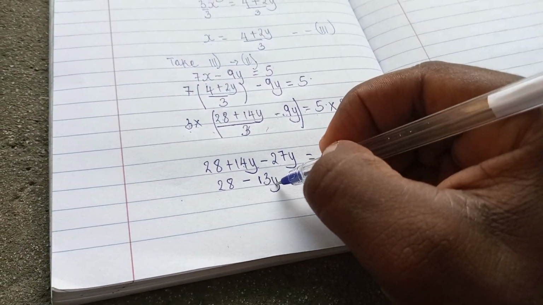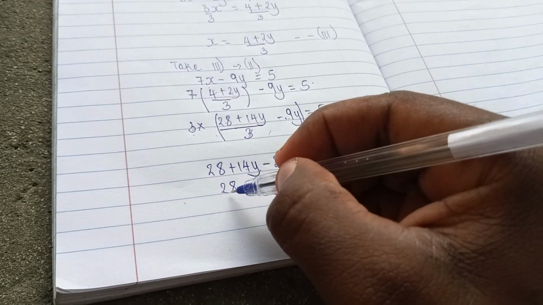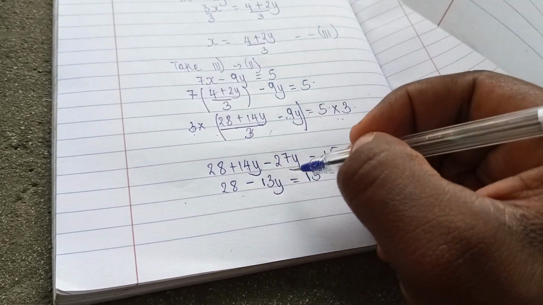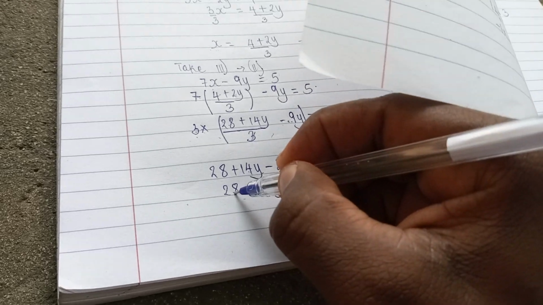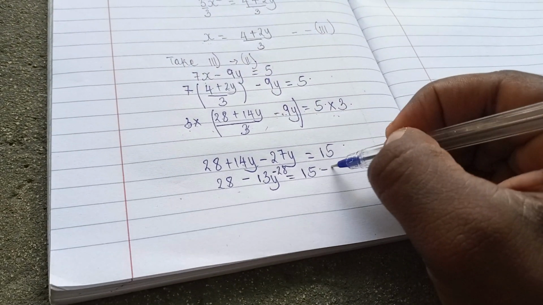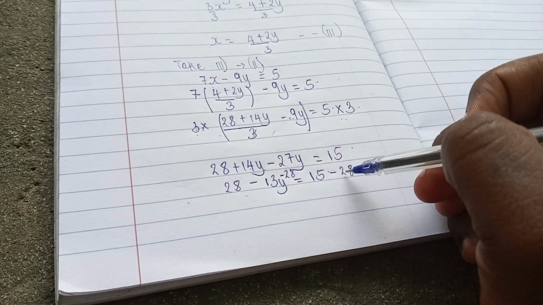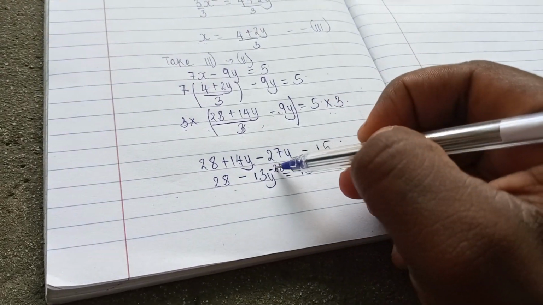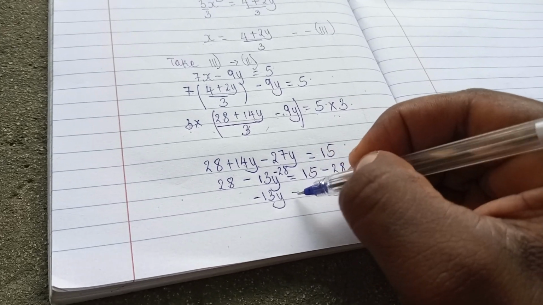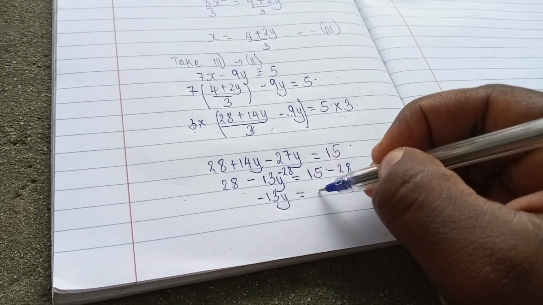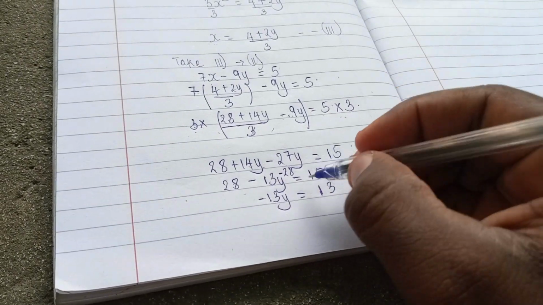Then I need to be left with only y here, so anything that has no y, we remove it. 28 we remove on this left hand side. We subtract 28 here to remove it. Also we subtract 28 here to maintain the balance. Whatever we do on this side should also be done on this side. So 28 minus 28 is 0. We are left with minus 13y equals 15 minus 28, that is negative 13.